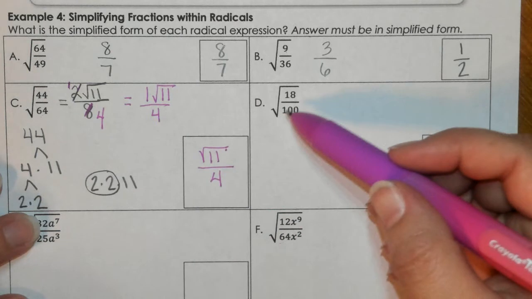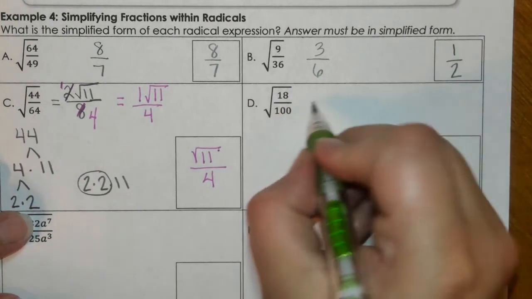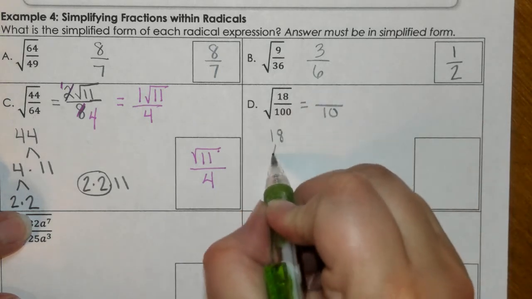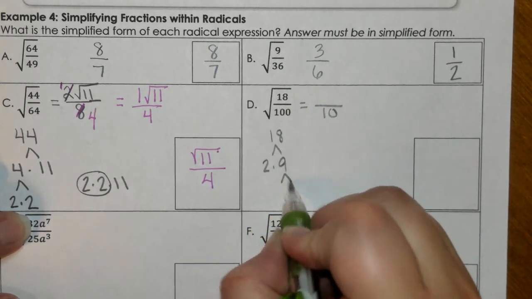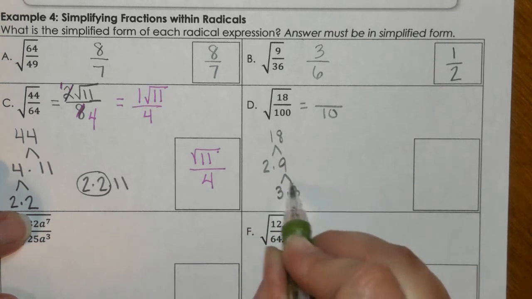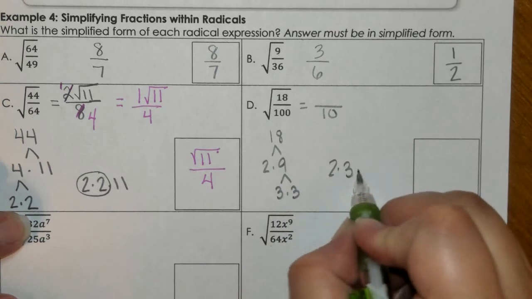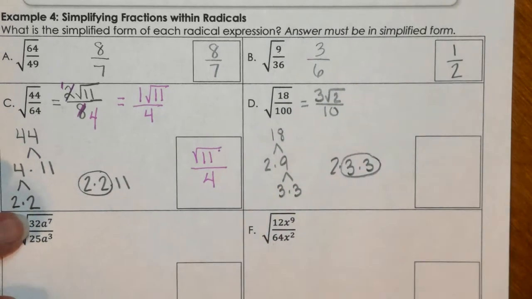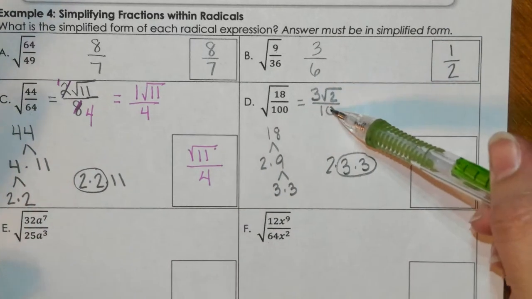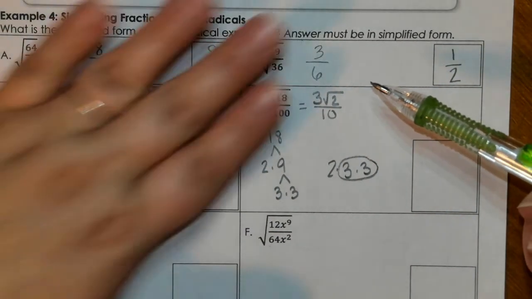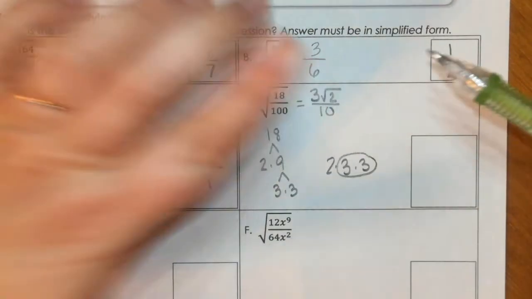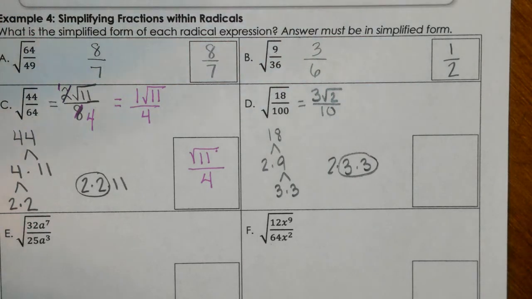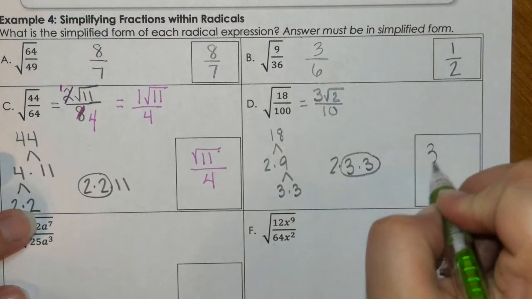Okay. Moving on, letter D. We have that square root of 100 at the bottom, which is 10. 18 can break down. Okay, that 3, it looks like, is my pair, and my leftover 2 goes inside. Now, that 3 and that 10, they cannot reduce. I can't reduce this part because that's in a radical and that's not. So it's not like terms really. So we're just going to leave it like this as my solution.